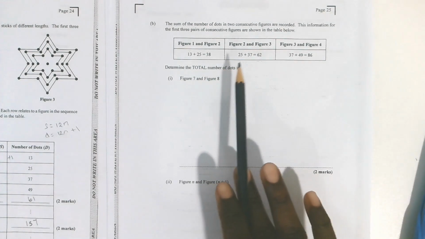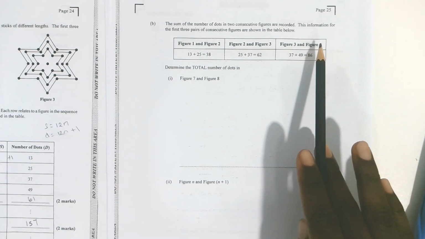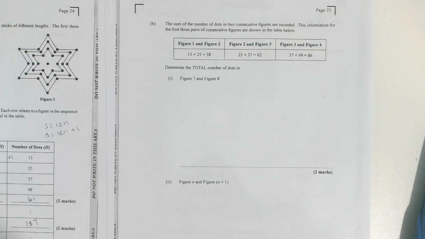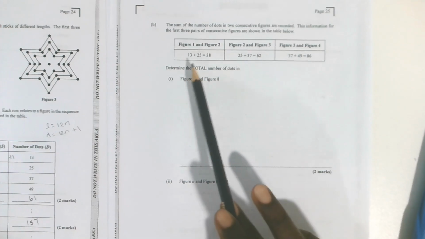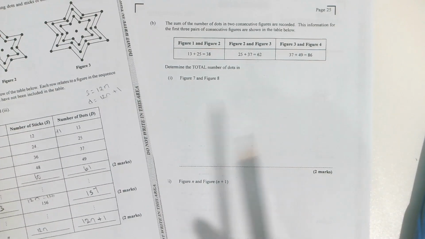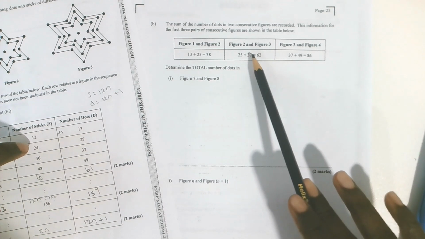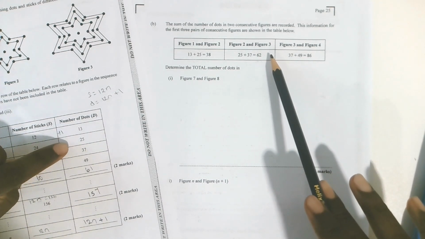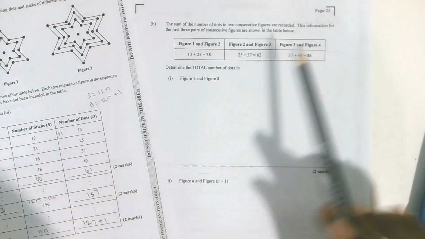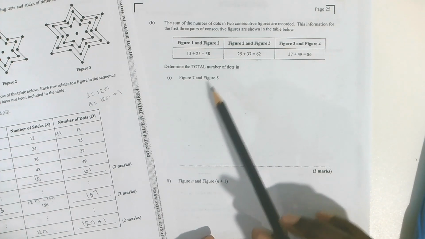B. The sum of the number of dots in two consecutive figures are recorded. This information for the first three pairs of consecutive figures are shown in the table below. So we have figures 1 and 2 is equal to 13 plus 25, that's for the dots. Then figures 2 and 3, we have 25 plus 37, figures 3 and 4, 37 plus 39, and so on. Determine the total number of dots in figure 7 and figure 8.